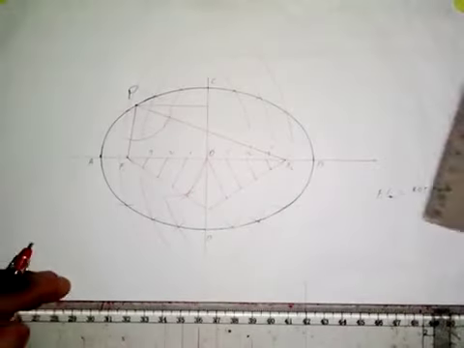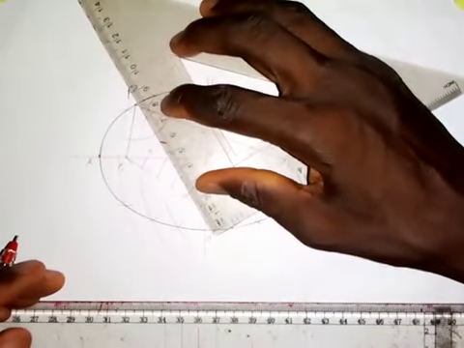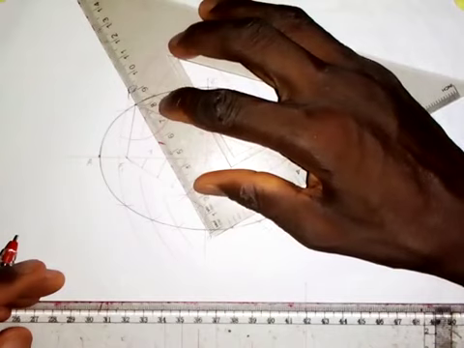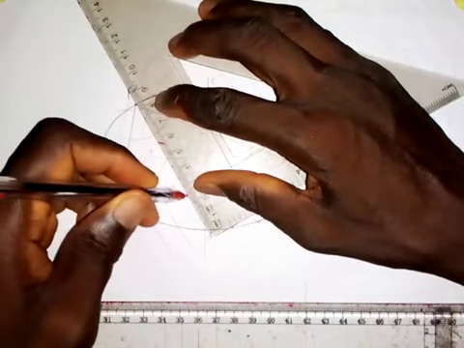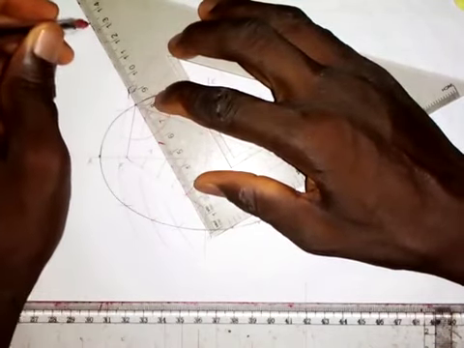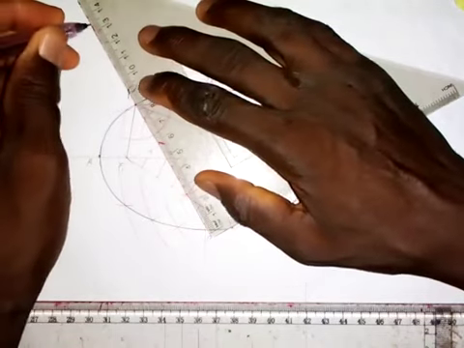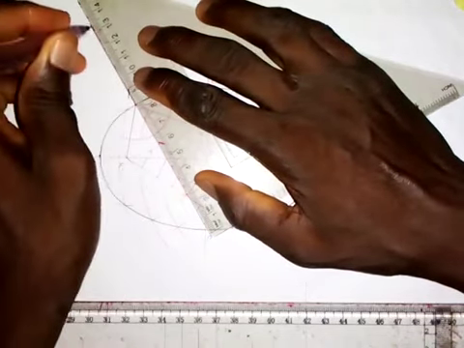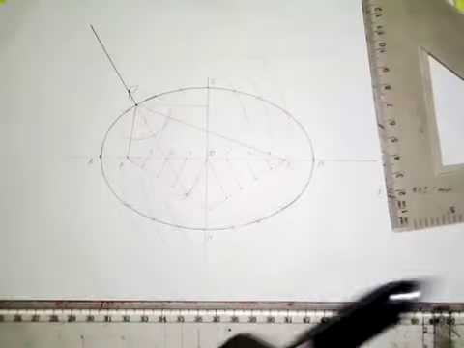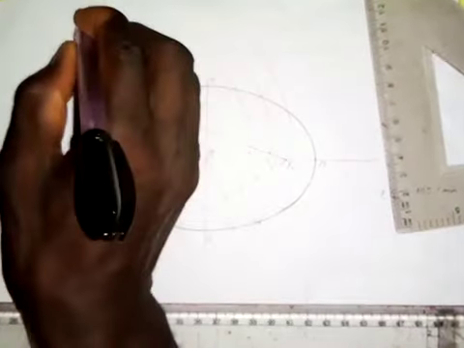We're now going to draw a line from this point through the point on the curve. So we draw a line like this. I'm going to make this line thick from here to here. This point I will call point Q on the line.